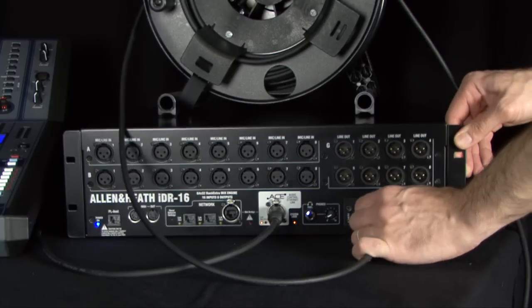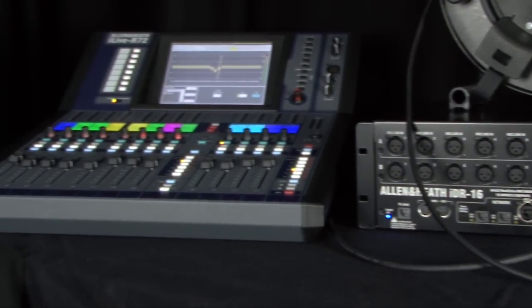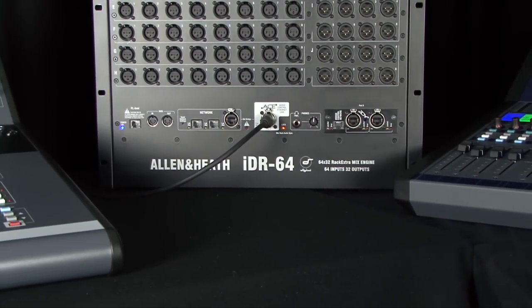With ACE cards fitted, connect each card link one port with a touring-grade Cat5 cable. Plug a second cable connecting the link 2 ports to benefit from full redundancy.